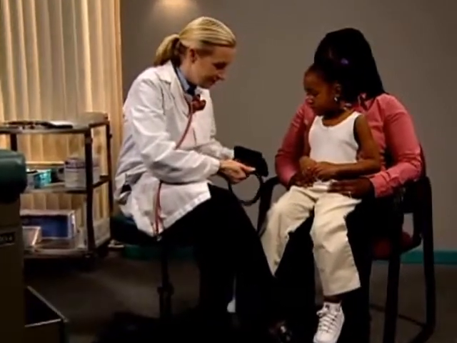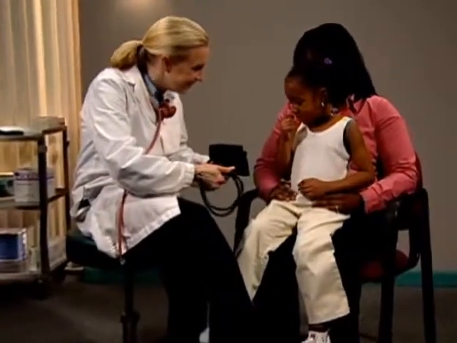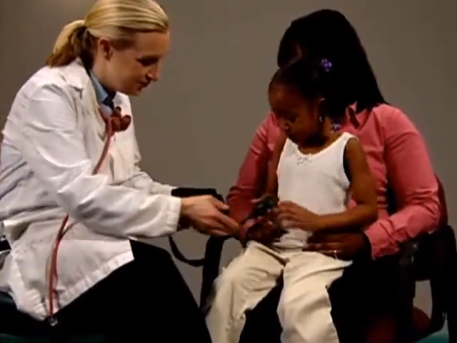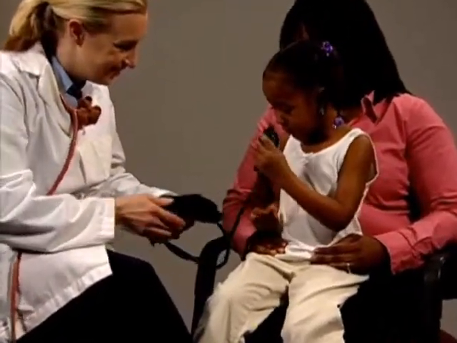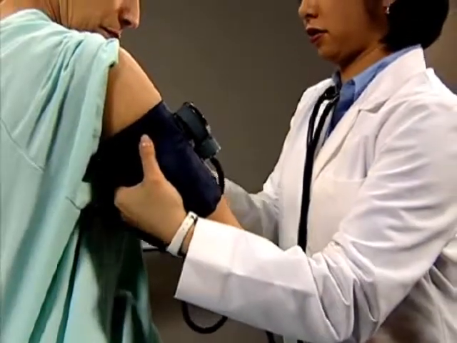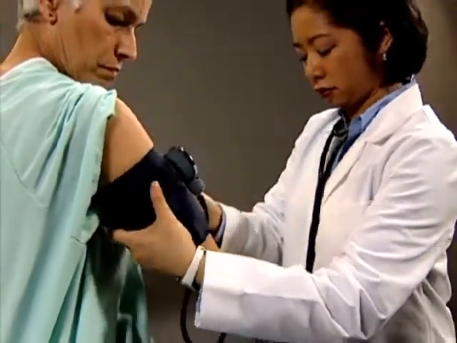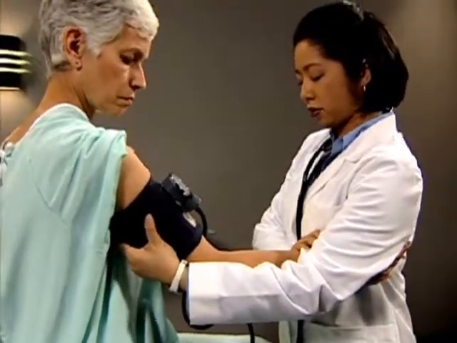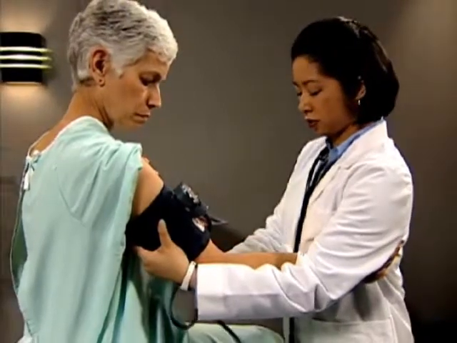Be sure to use an appropriate sized cuff. On a child, for example, use a pediatric cuff and let her play with it briefly to help facilitate the examination. After securing the cuff snugly, support the patient's arm so that it's slightly flexed. Then check the palpable systolic pressure.